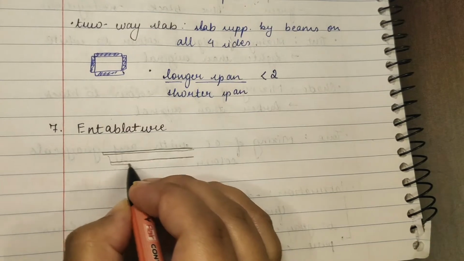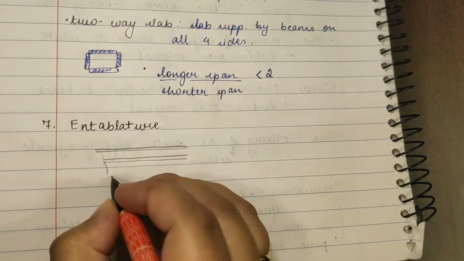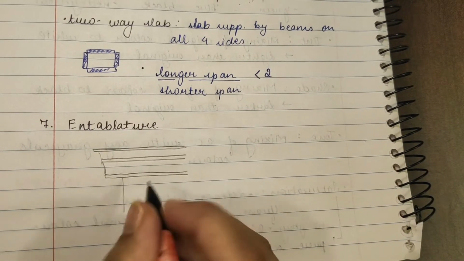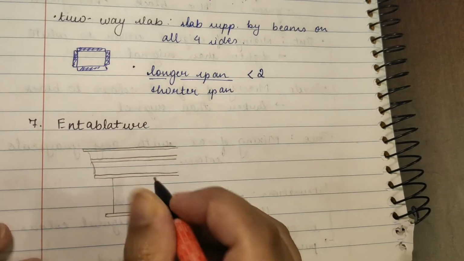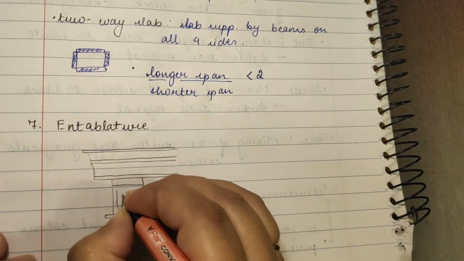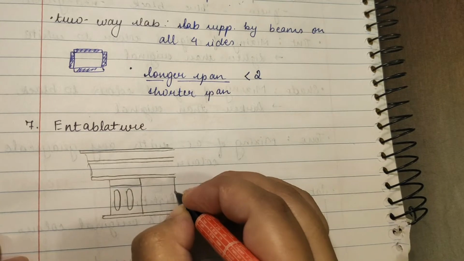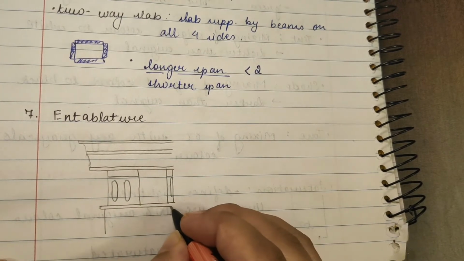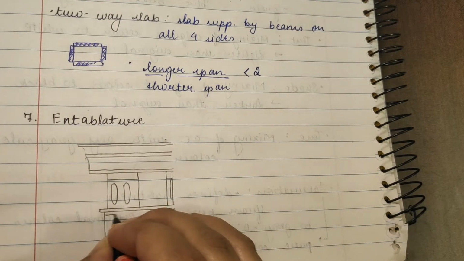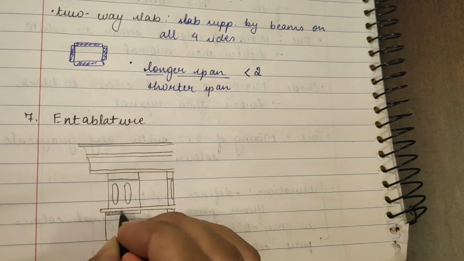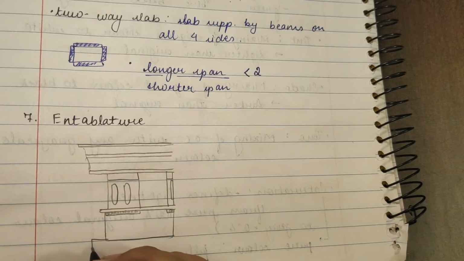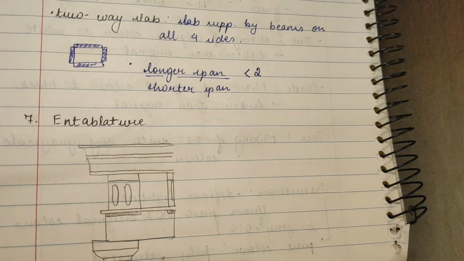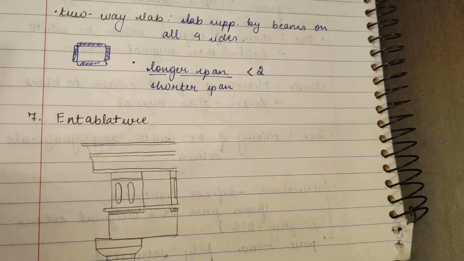I'll just draw a small figure. So this is a small diagram.